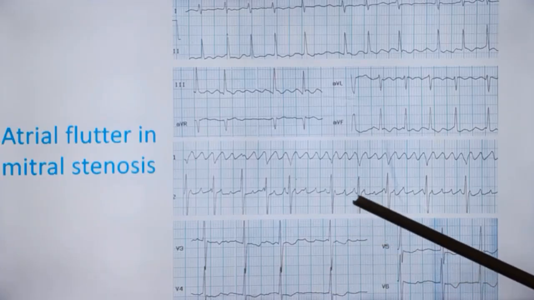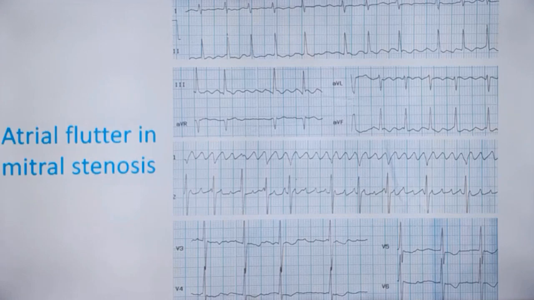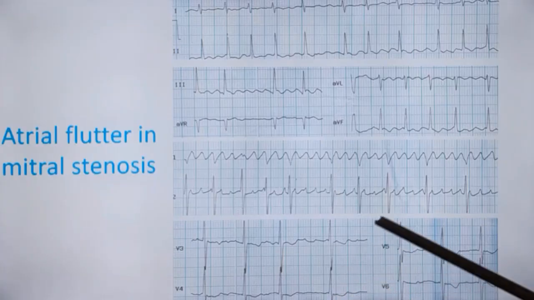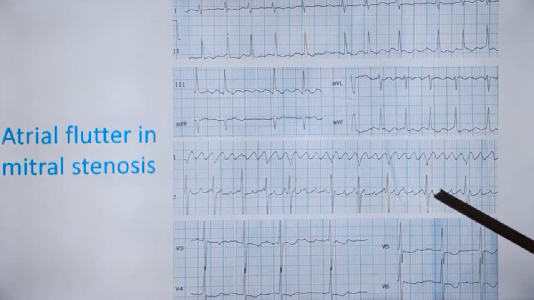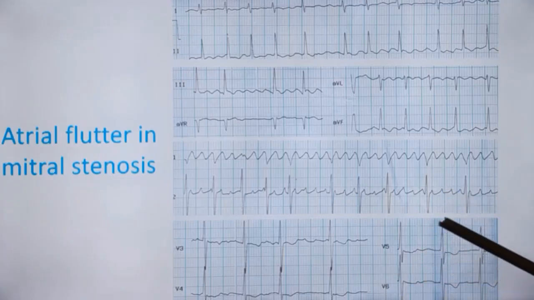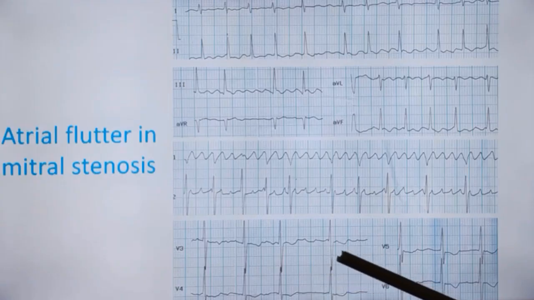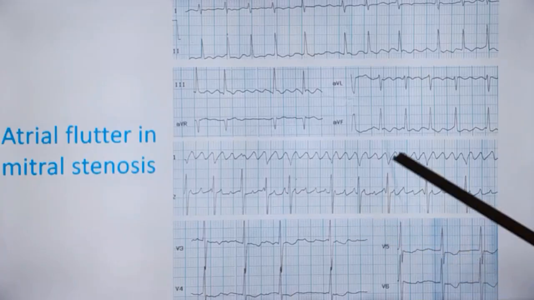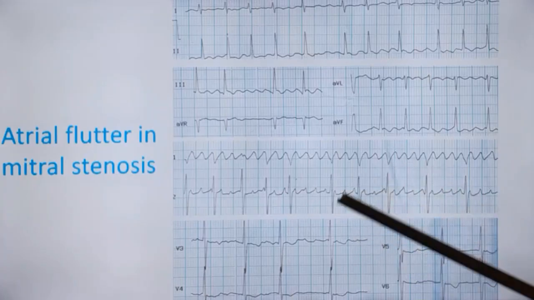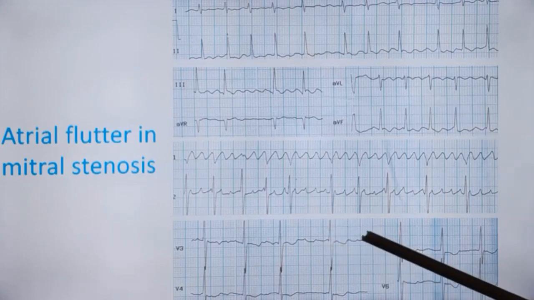So the cutoff is that when there is an atrial tachycardia, usually the rate is below 250 per minute. Here the rate is 300 or above 300. You can see here it is almost 4 divisions. So it will be above 300. Usually it will be below 250 for atrial tachycardia. So this is also an atrial flutter in a specific subset in a patient with mitral stenosis.